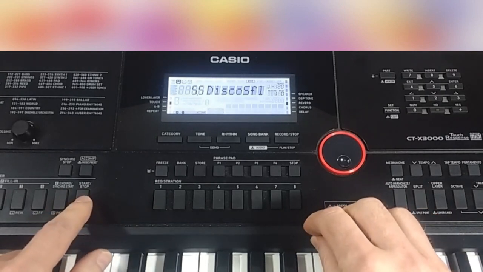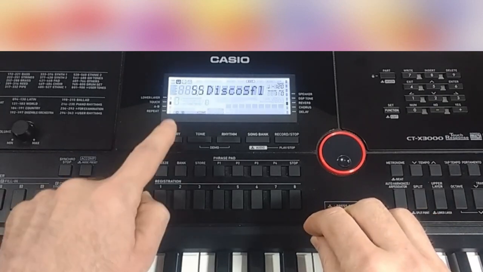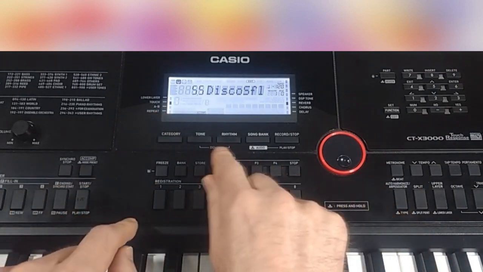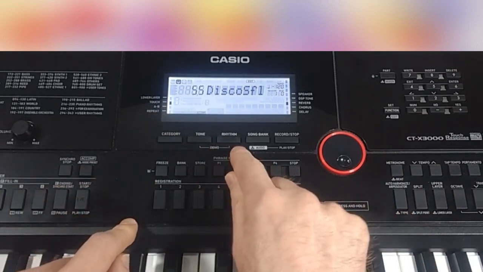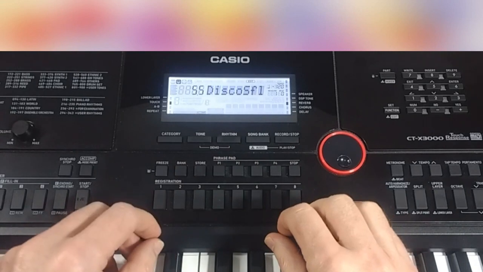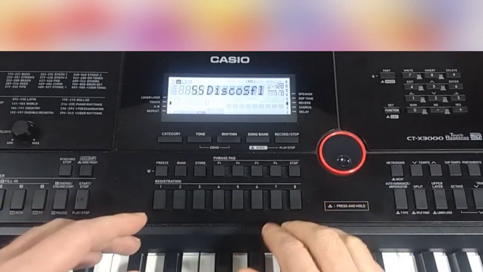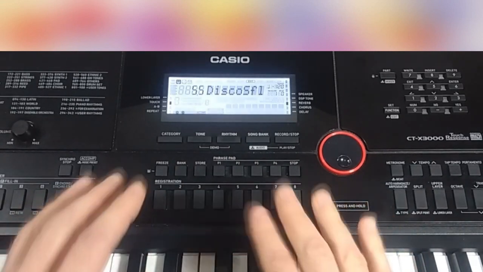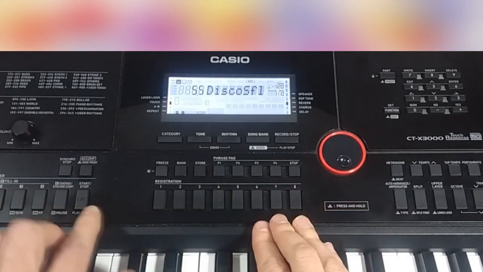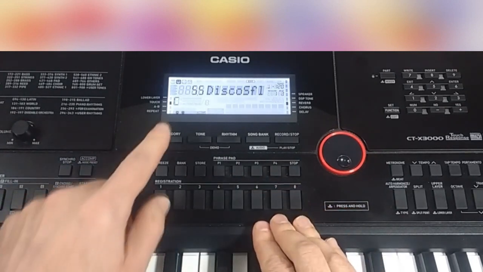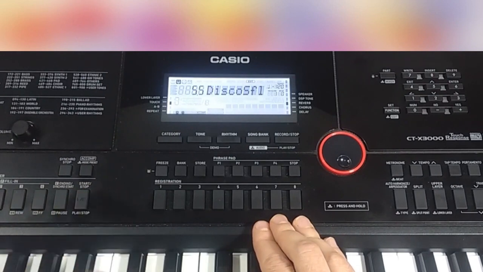Notice that when I play it from here, it plays a chord of C, and that's because all the rhythms are programmed for a chord of C. And then when you play the different chords on your keyboard, it adjusts to the different chord types that you're playing. So this is in C.